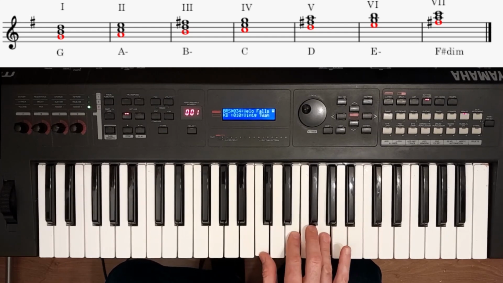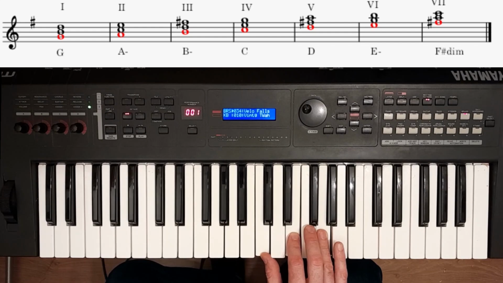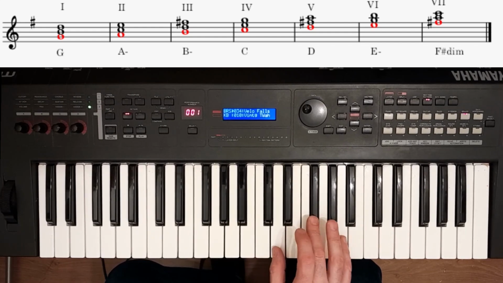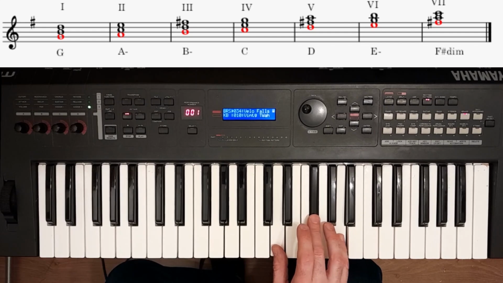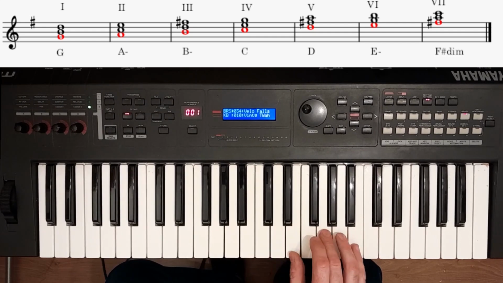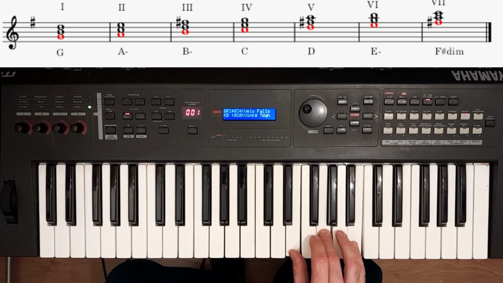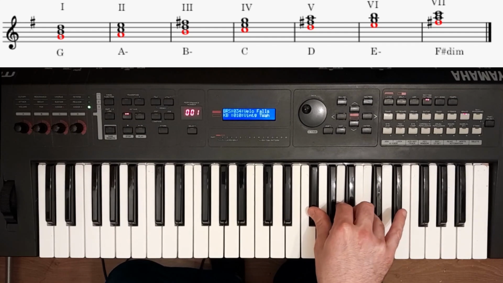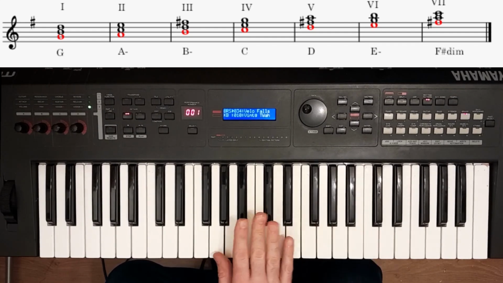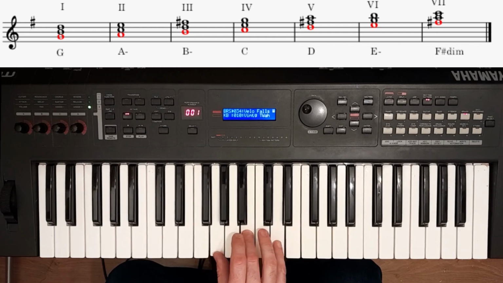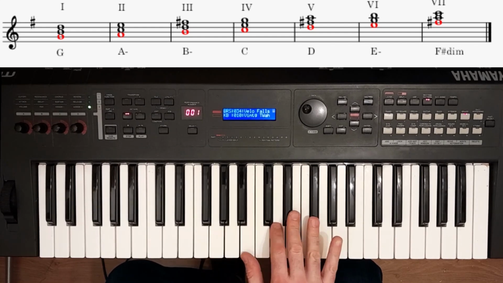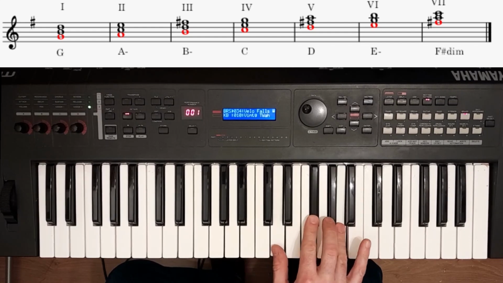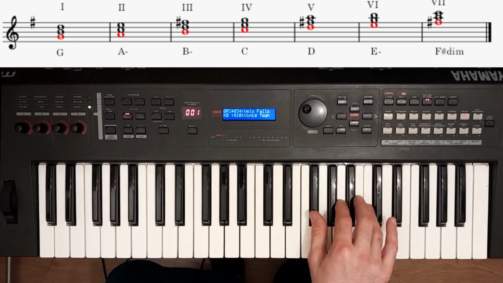Then C major is the 4th degree in the scale of G. Then the next one is D major, which includes F sharp. Then E minor, and the 7th degree of the scale is F sharp. So I'm going to harmonize F sharp, and this is the chord that we obtain, F sharp diminished. So once again, major, minor, minor, major, major, minor, diminished.